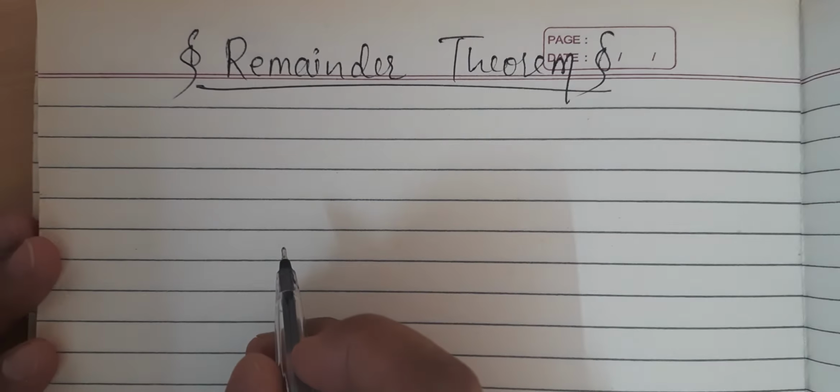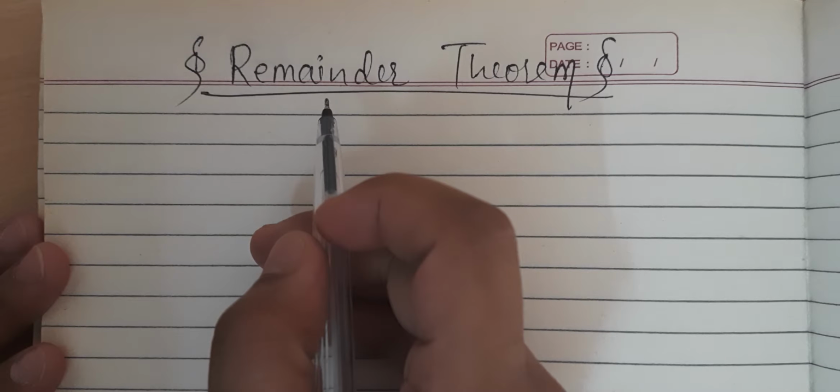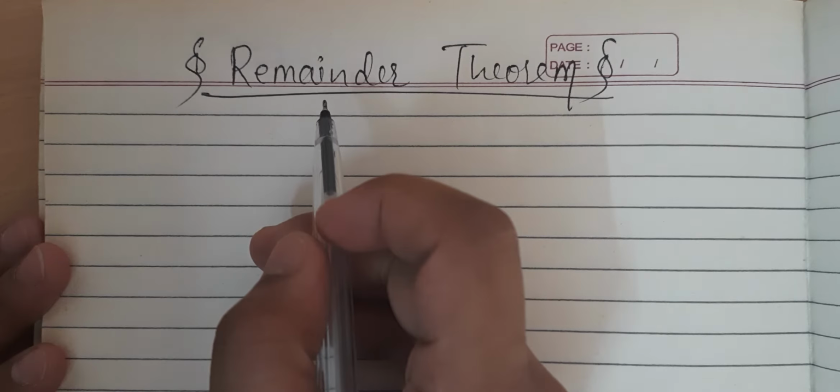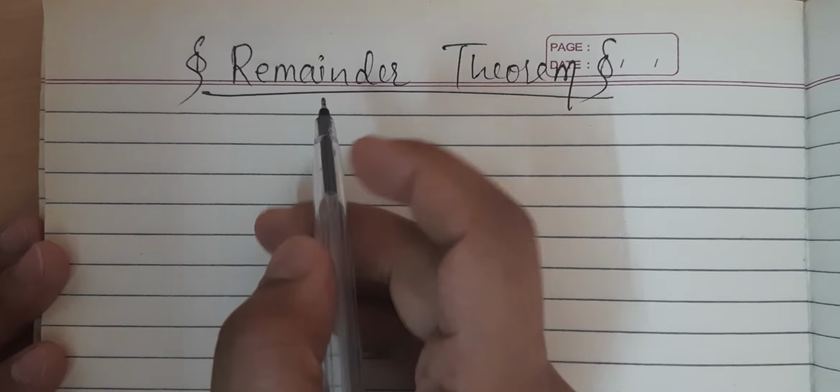Hello children, today's topic is remainder theorem. Before we study this theorem in detail or see the mathematical presentation of the statement of this theorem, let us take one simple example.